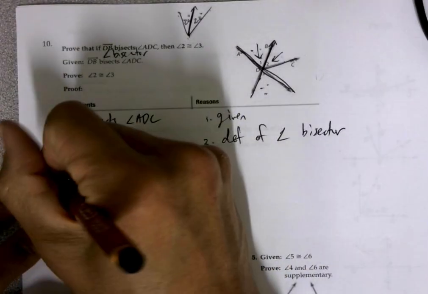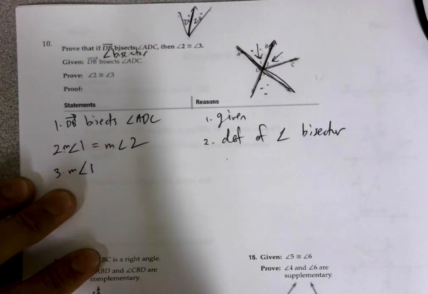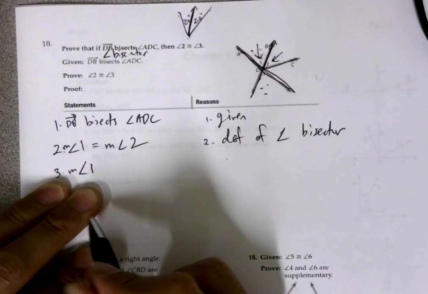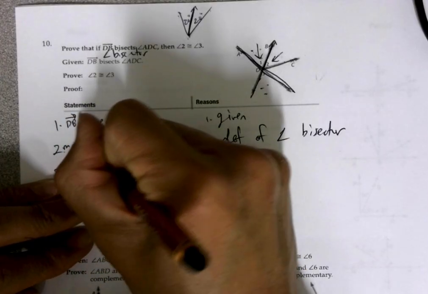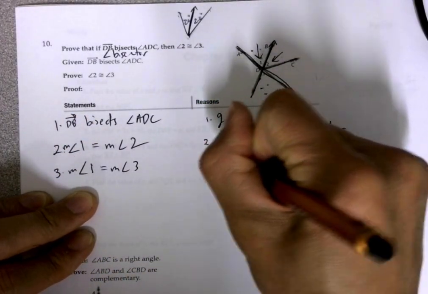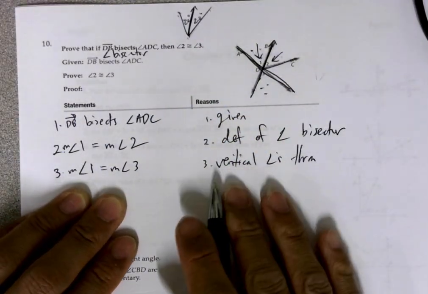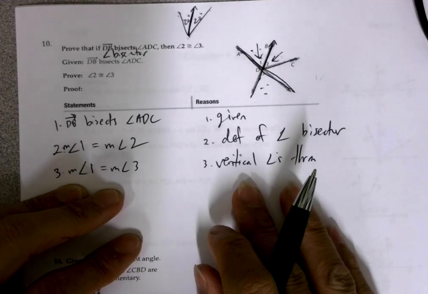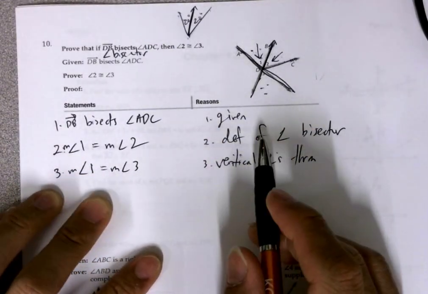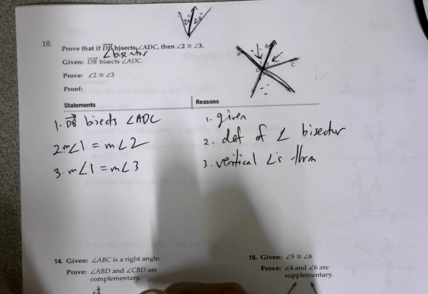So that's what we're going to say next, is measure angle 1. Well, I mean, in actuality, you really should say angle 1 congruent to angle 3, but I'm just going to go ahead and skip forward and say measure angle 1 is equal to measure angle 3, and then our reason is vertical angles theorem. Okay. I just noticed that my handwriting's horrible, so please excuse me. So anyhow, we have measure angle 1 is equal to measure angle 2, and measure angle 1 is equal to measure angle 3.